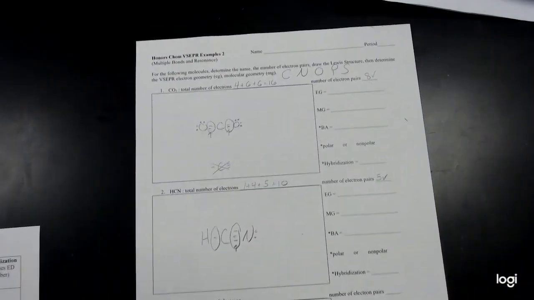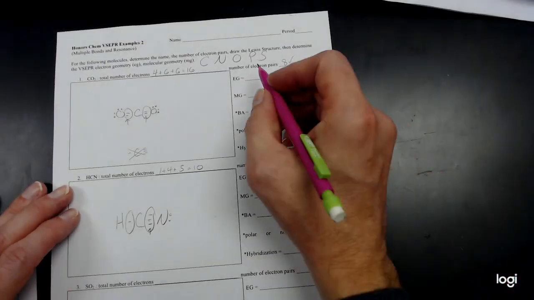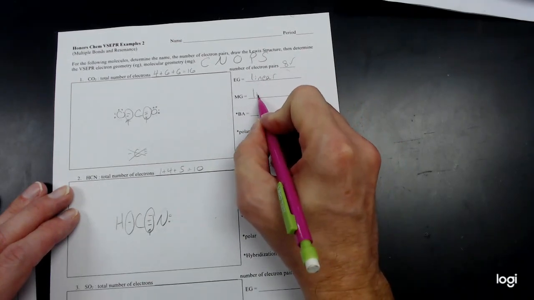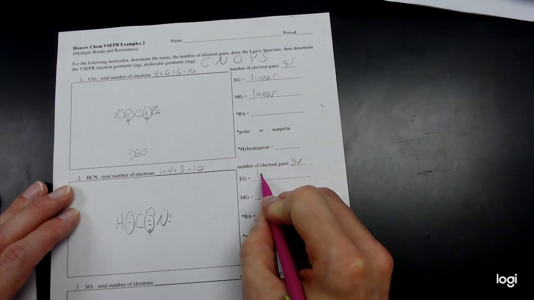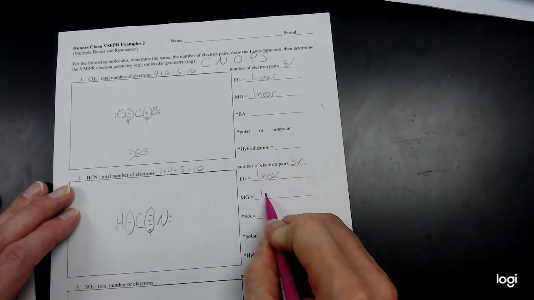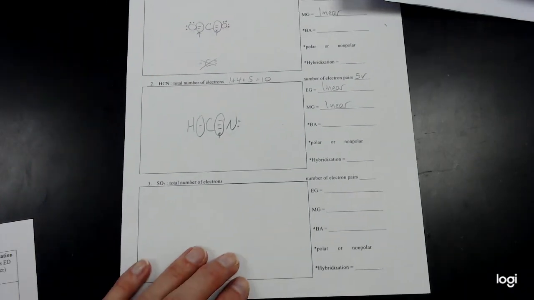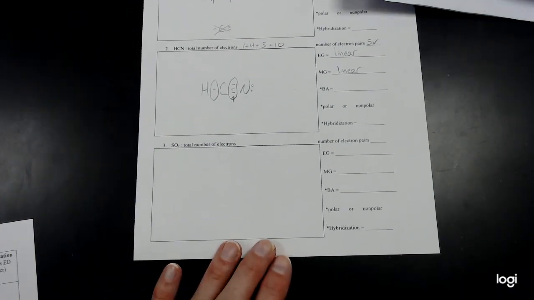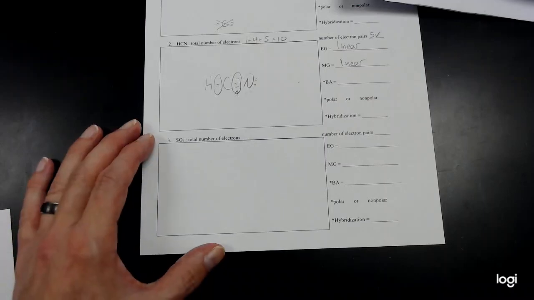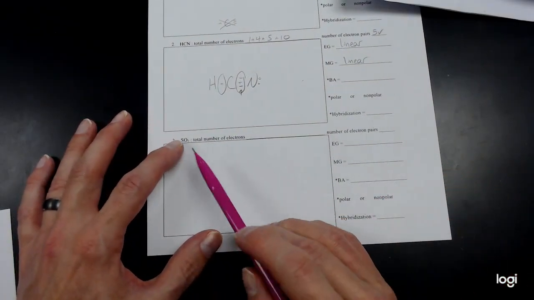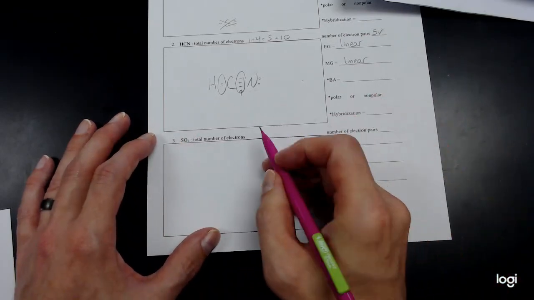So I'm going to write in here linear, and linear, and linear, because it's the same, and linear. And there we go. So very, very careful that you count multiple bonds once. They're regions of electrons. They're domains. They're not individual bonds.